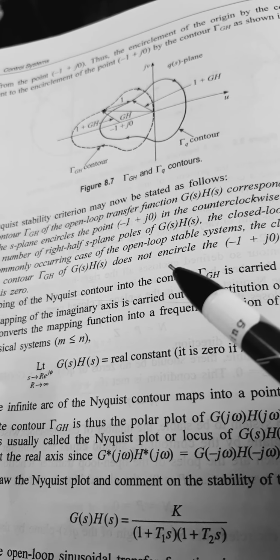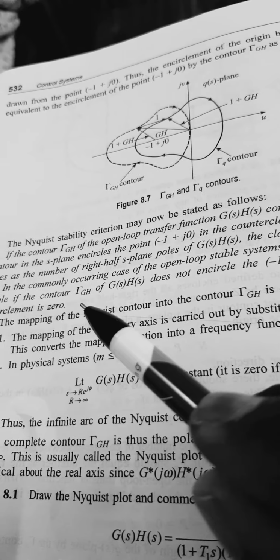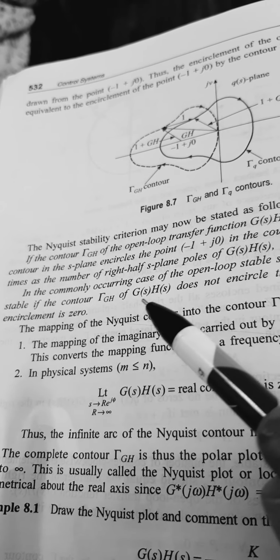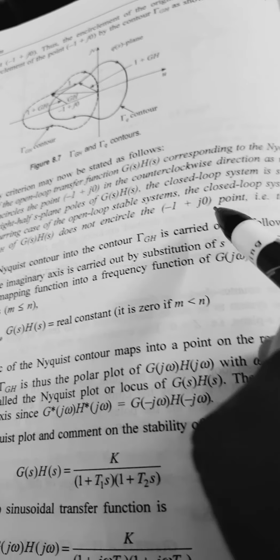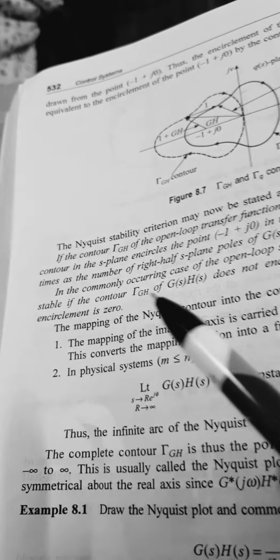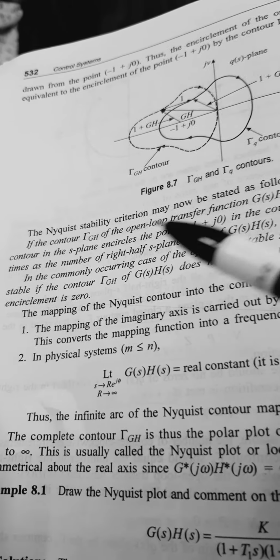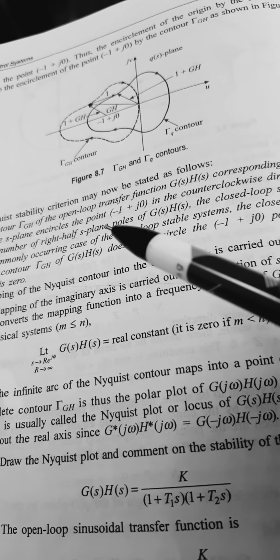In that case, the contour Γ_GH of G(s)H(s) does not encircle the -1 + j0 point. That is, the net encirclement is 0. So there won't be any encirclements.